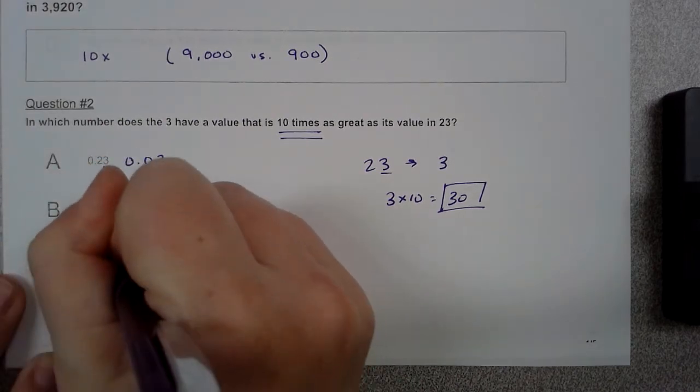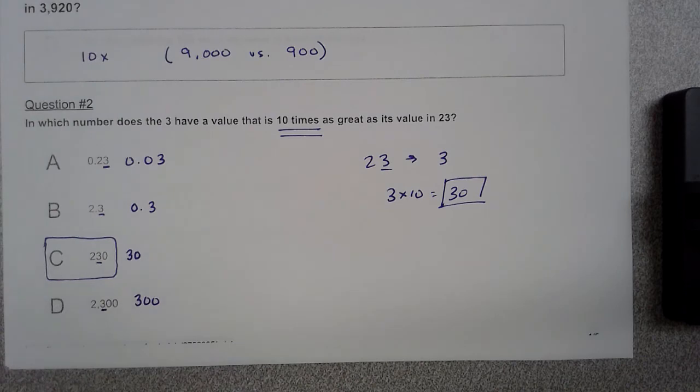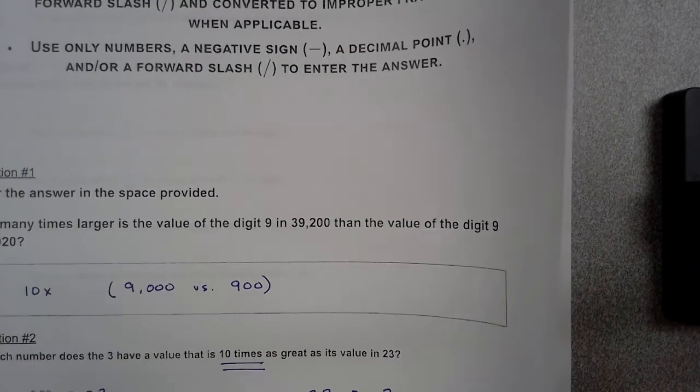See, when you have these problems, talk yourself through them. Use logic. Just don't get to it and say, oh, I don't know what to do. You do. All right.